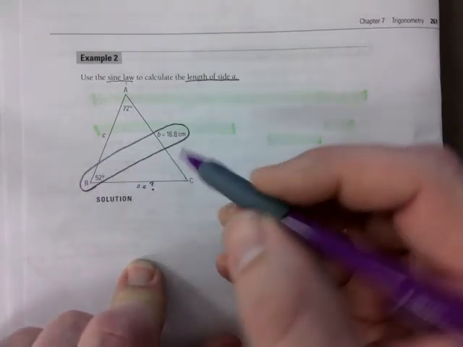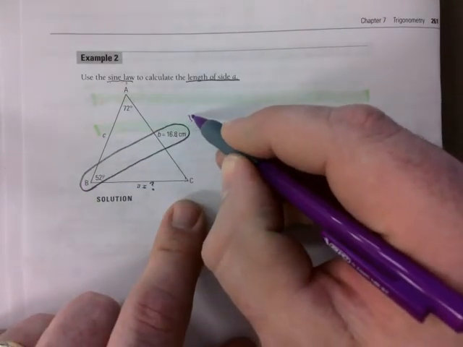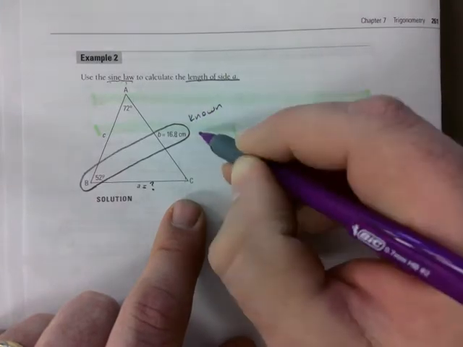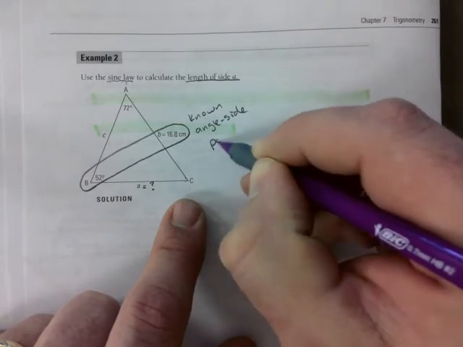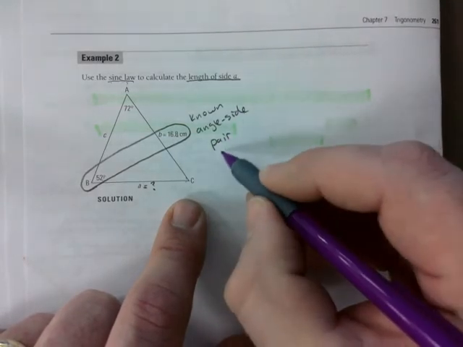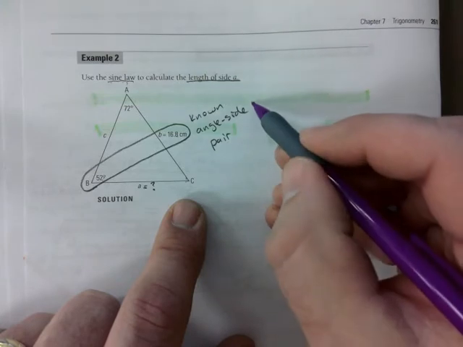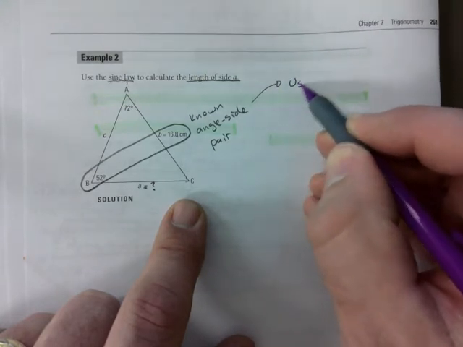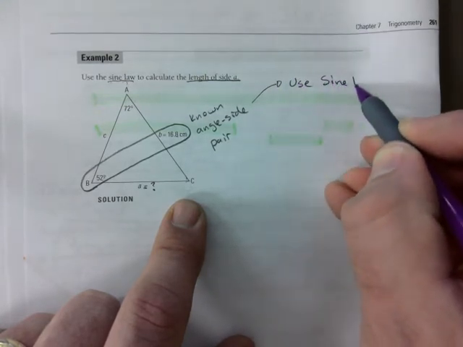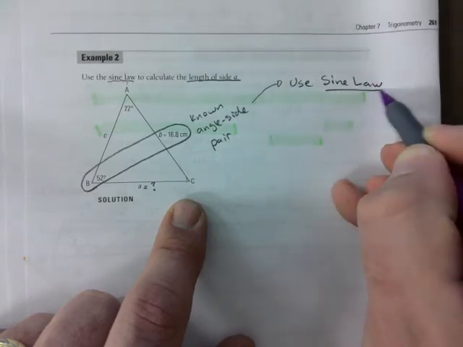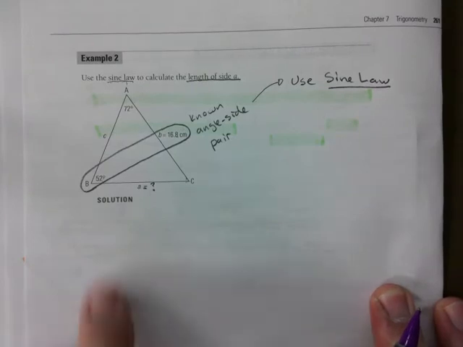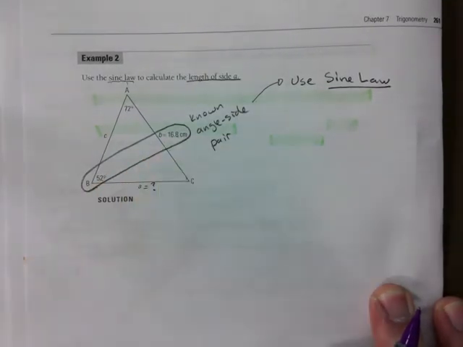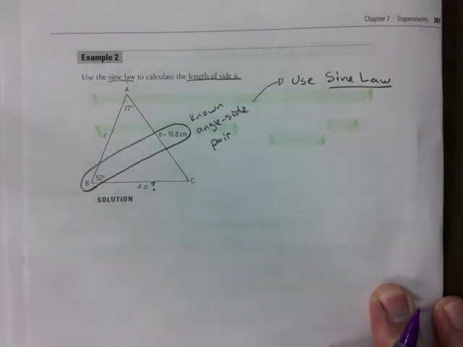Known pair, known angle side pair, okay? And that means use sine law for sure. If you have that, you might have to do some tweaking to it. You might have to do some additional work, but if you have a pair, a known pair, forget about cosine law, it's going to be sine law, okay?